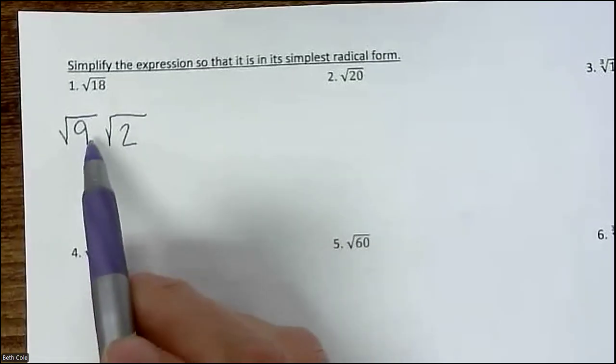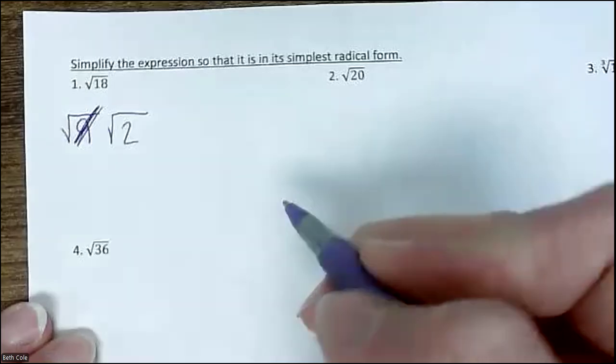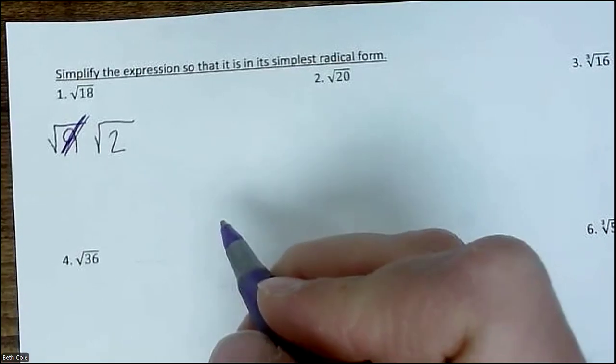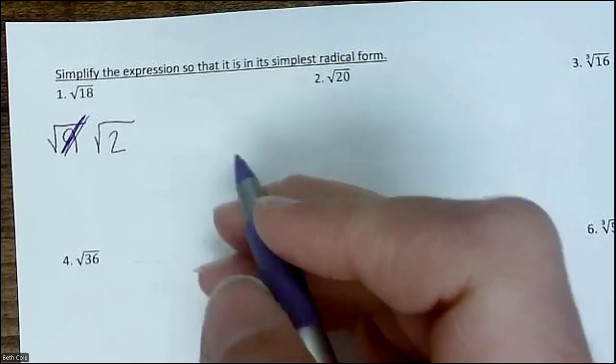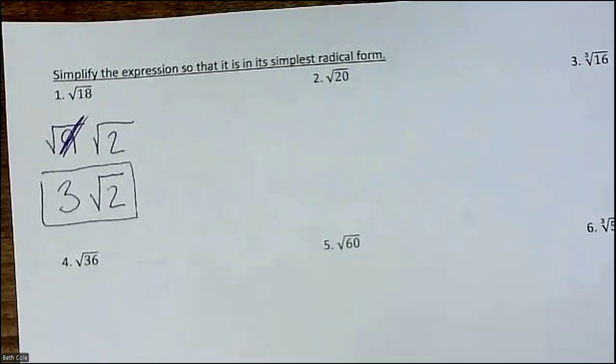Now, why did we pick 9? Well, what is your square root of 9? Because that one's going to work. And I usually check off the ones that work. Square root of 9 is 3. And so your answer is 3 square root of 2. One of them's going to work and one of them's not. So you reduce the one that works and the other one just kind of sits there. If you were like, hey, I didn't quite get this, we're going to do it again.